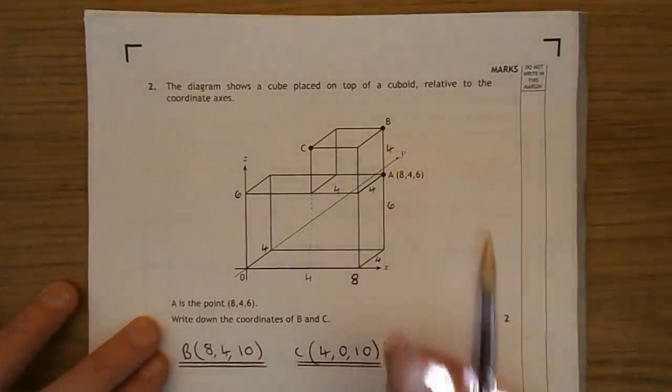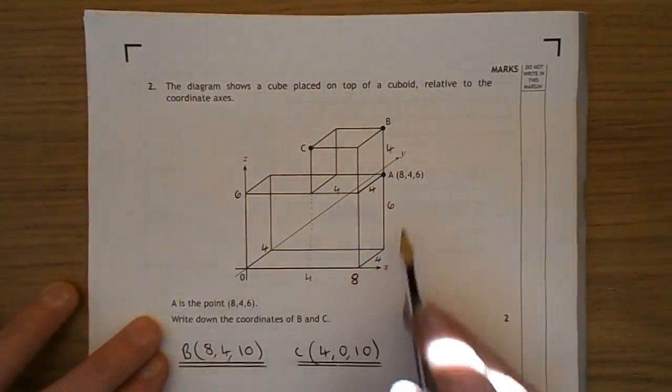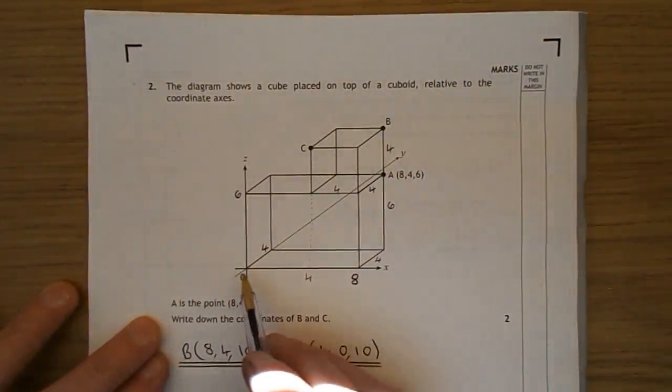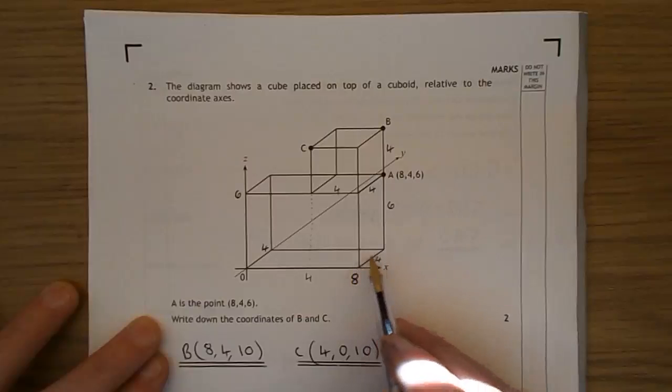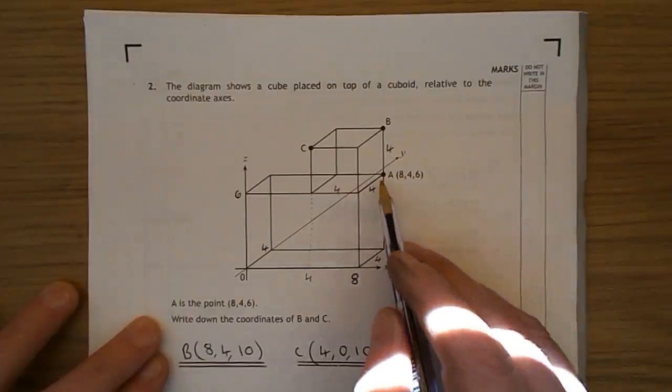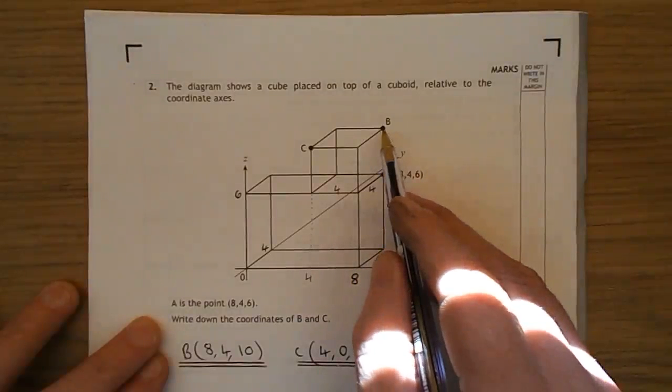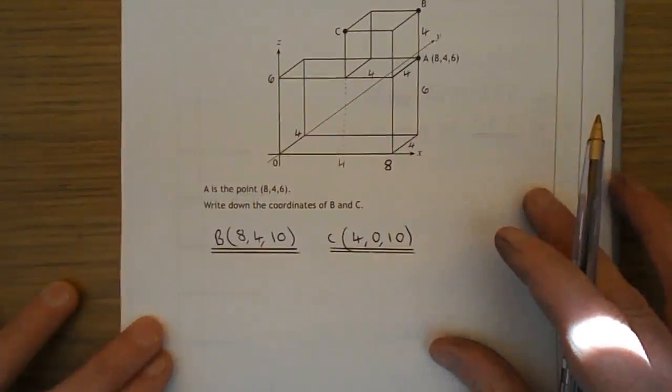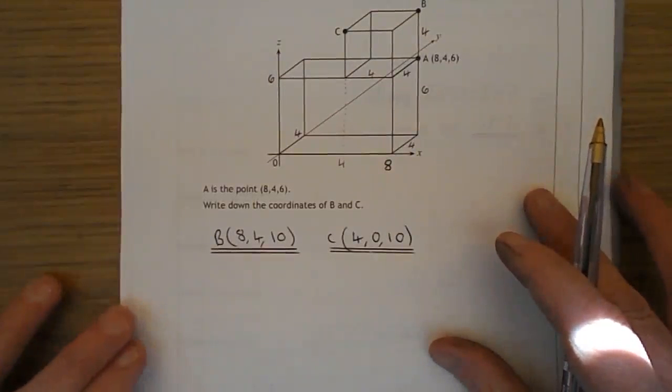Okay, the coordinates are how you get from 0 to it, if you want to think of it that way. 8 along the X, 4 along the Y, and 6, and remember it's a cube, plus 4, 10. So B is (8, 4, 10).